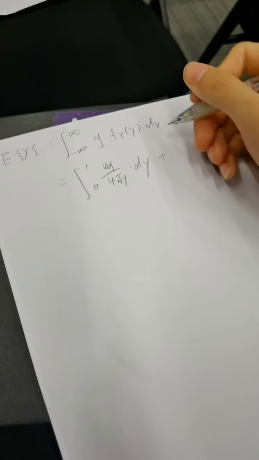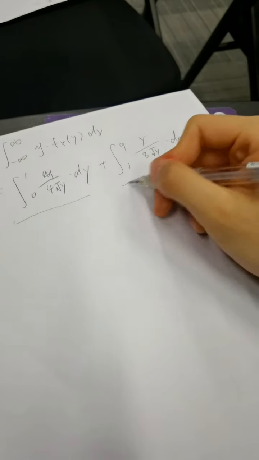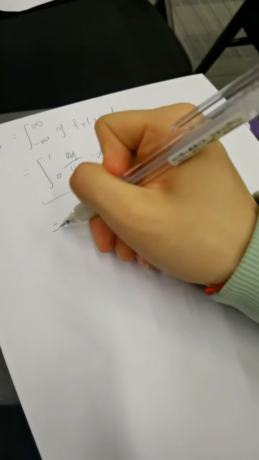This is y times the value from 0 to 1, plus 1 to 9 in this situation, which is equal to this one. And we can take the differential for these two parts.